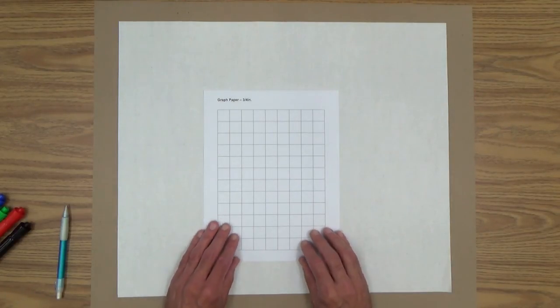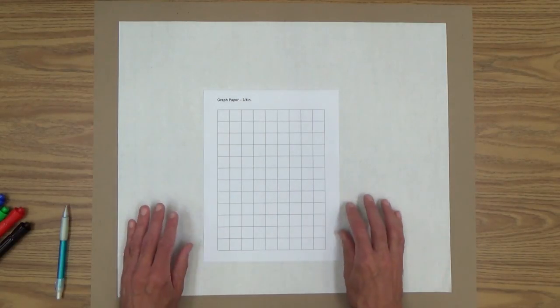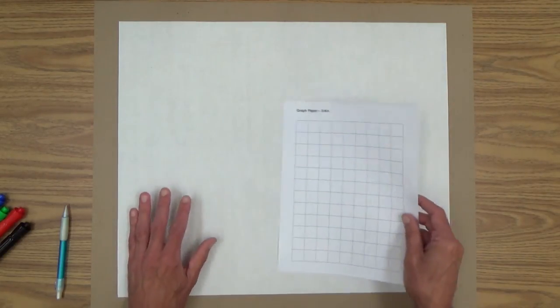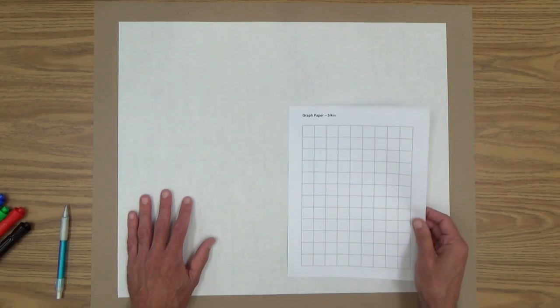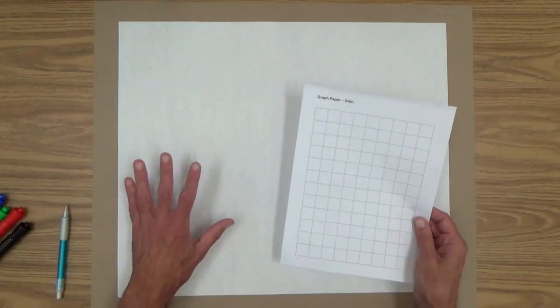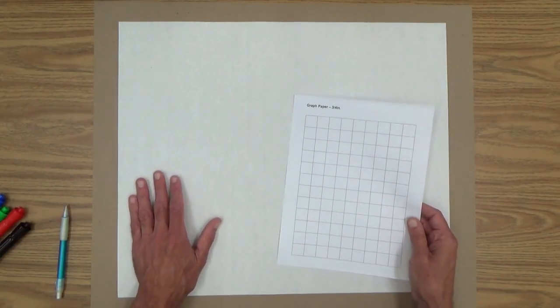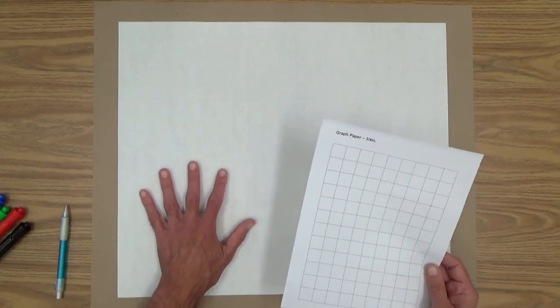Let's see, what else do we need here? Oh, I just wanted to say that kids prefer the larger format, just because they like to be able to see things nice and big. This is something you could put up on the wall. So preferably try to do it in the larger format here, the 1-inch squares.